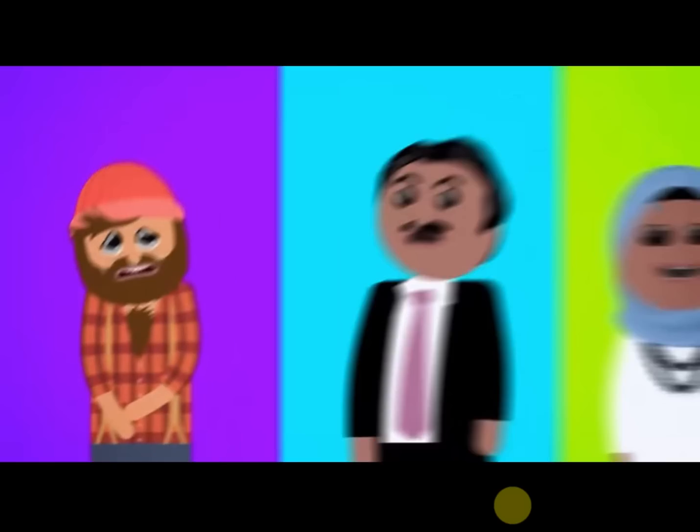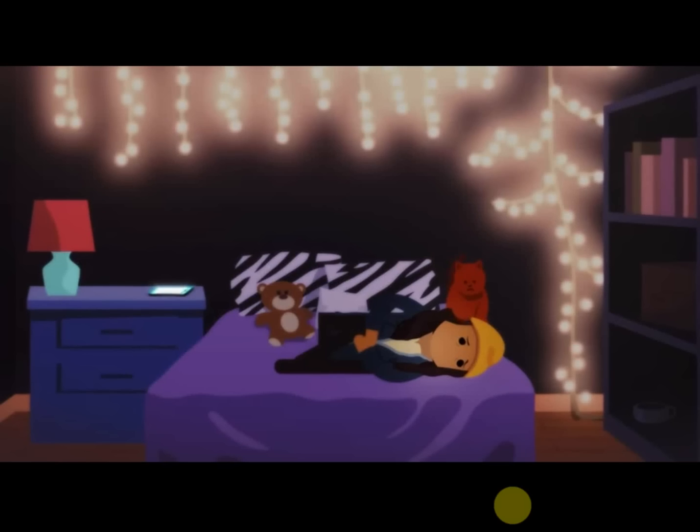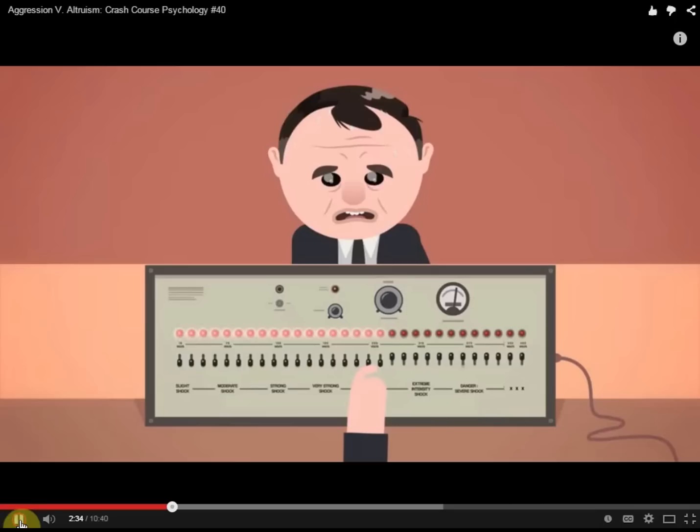Over the past 39 weeks, we've learned a lot about ourselves, our emotions and our personalities, how our minds can get sick, how we can help them get well again.